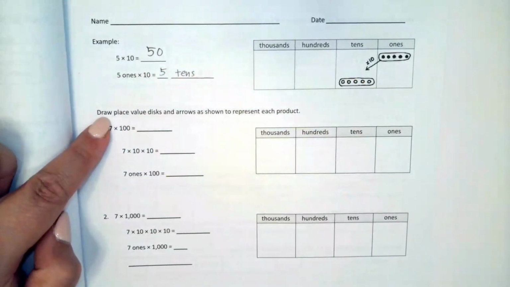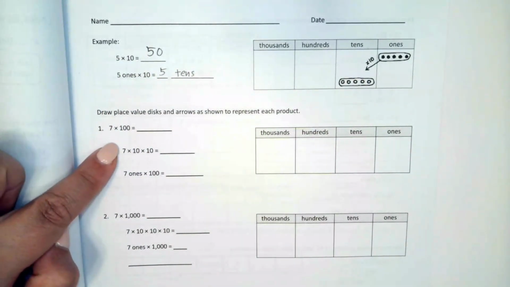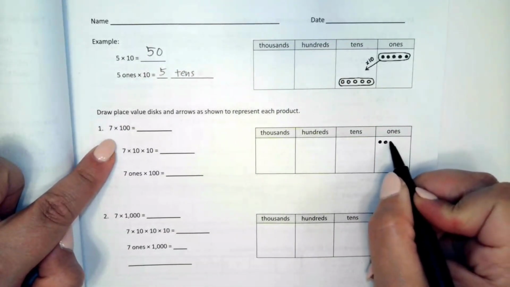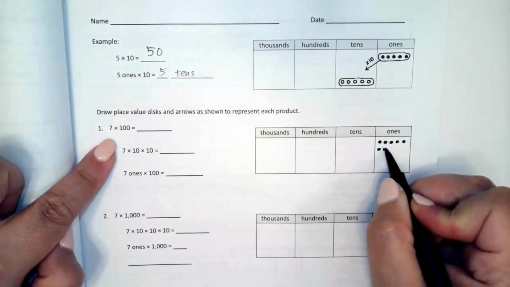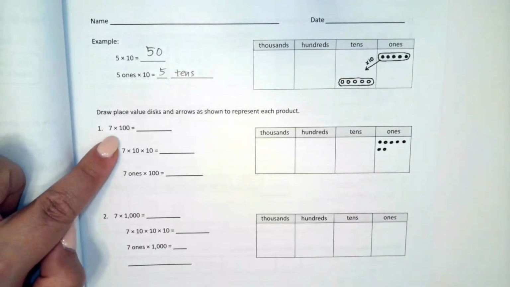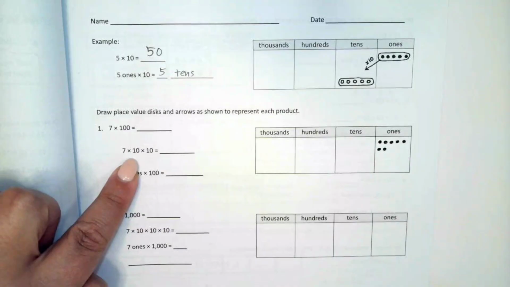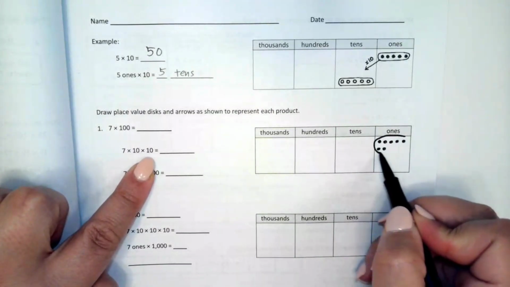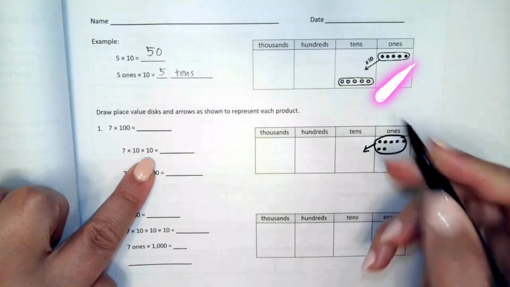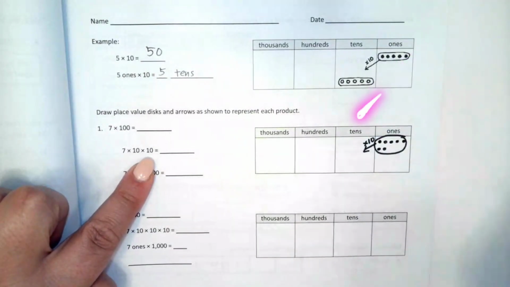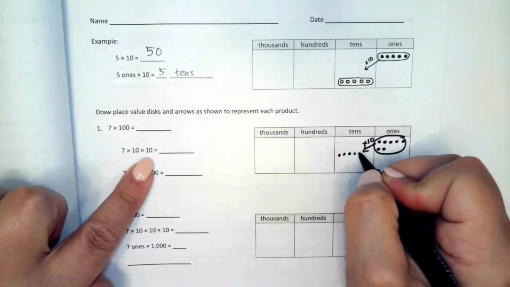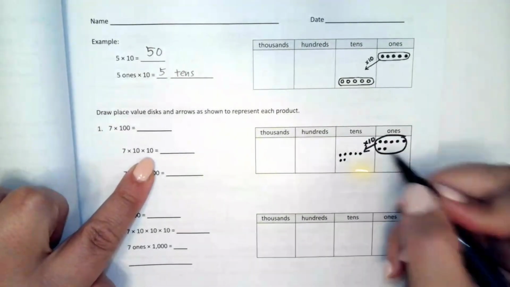Now let's do this one. Draw place value discs and arrows as shown to represent each product. 7 times 100. So we start with 7 in the ones, like this. And to show times 100, we are going to multiply by 10 and then by 10 again. So bundle it, compose. We go one place value left for times 10. So then those 7 ones are now 7 tens.